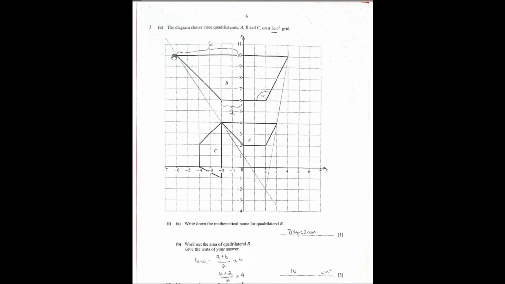Find the ratio x to y, give your answer in its simplest form. So to find the ratio, we just take the biggest number that we got, which is 72, divided by the smaller number, which is 36. So we notice the difference is 2, and since it's x to y, therefore it is 1 to 2, our final answer. Question 3a, the diagram shows three quadrilaterals A, B, and C on a 1 cm square grid.